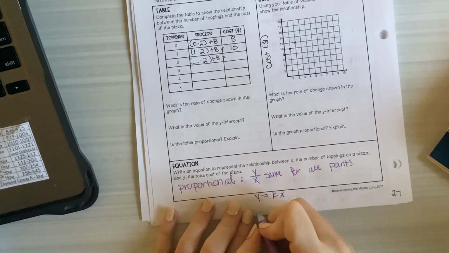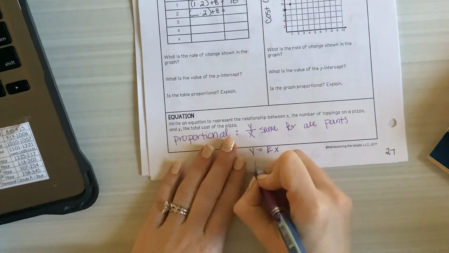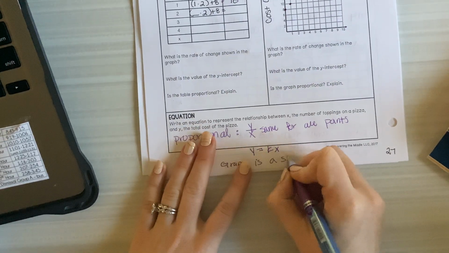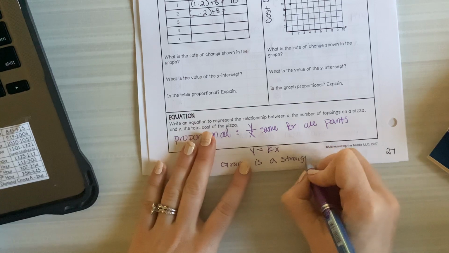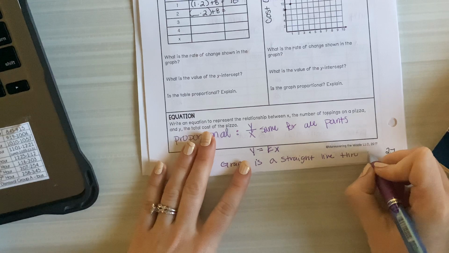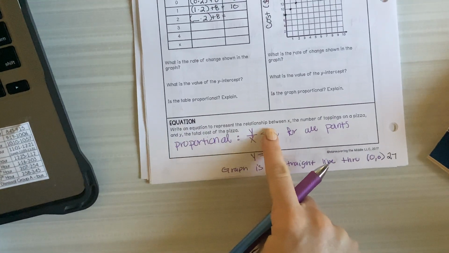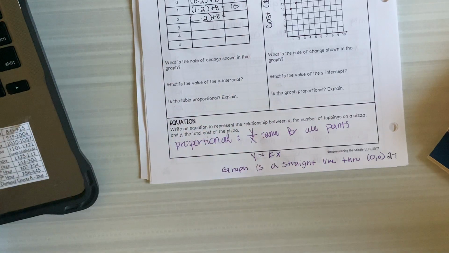The graph will be, we're going to have to squeeze this in, a straight line through the origin. We'll say (0, 0). So at the top, we have what does it look like if it is not proportional. At the bottom, we've made a note of what if it is proportional? What should it look like?